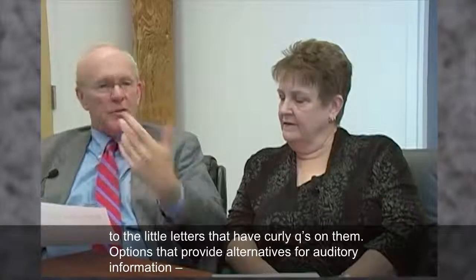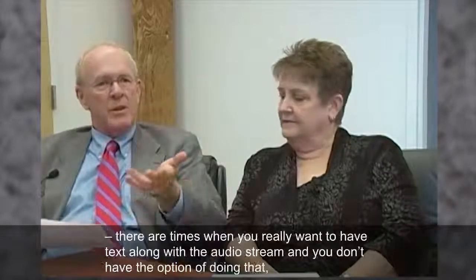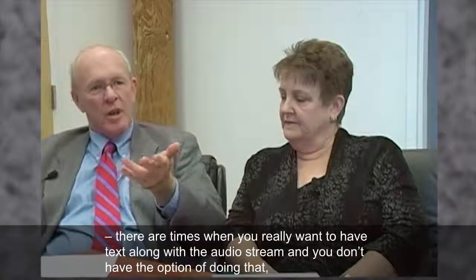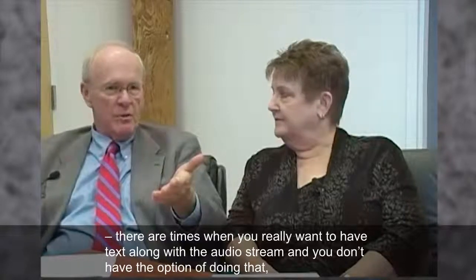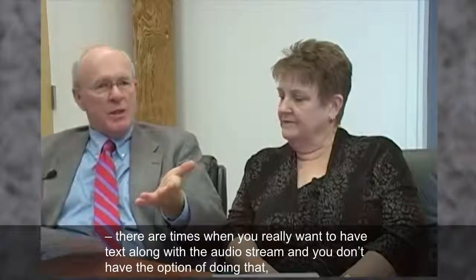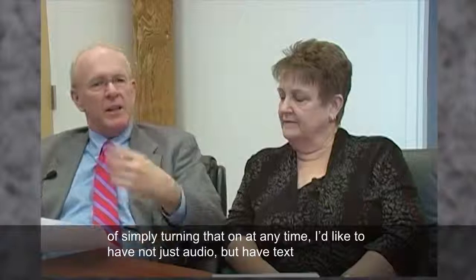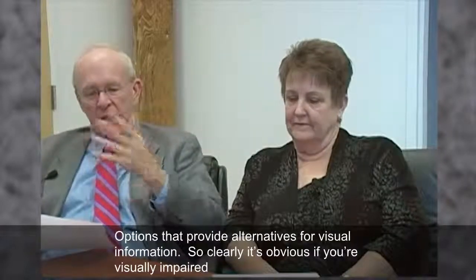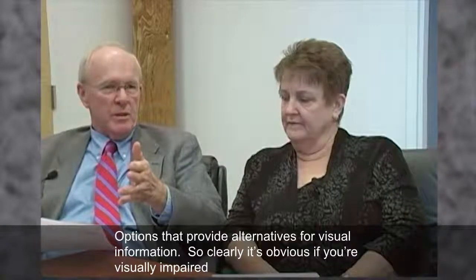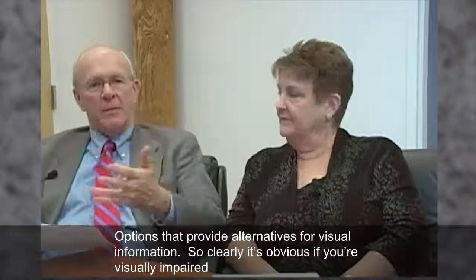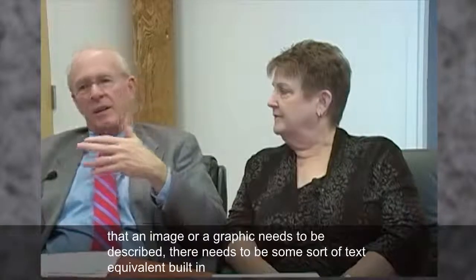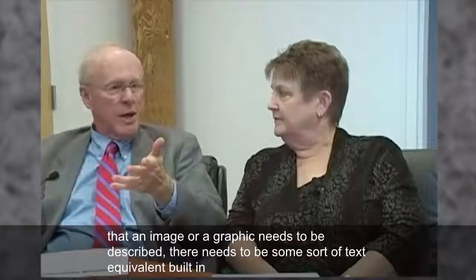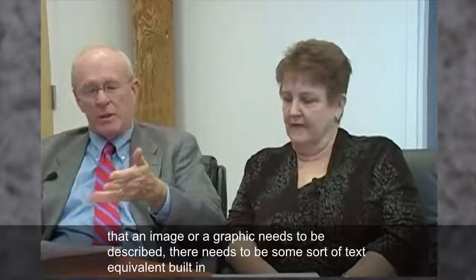Options that provide alternatives for auditory information. There are times when you really want to have text along with the audio stream, and you want to have the option of doing that, of simply turning that on at any time. I'd like to have not just audio, but have text. Options that provide alternatives for visual information. So clearly, it's obvious if you're visually impaired that an image or a graphic needs to be described. There needs to be some sort of text equivalent built in.